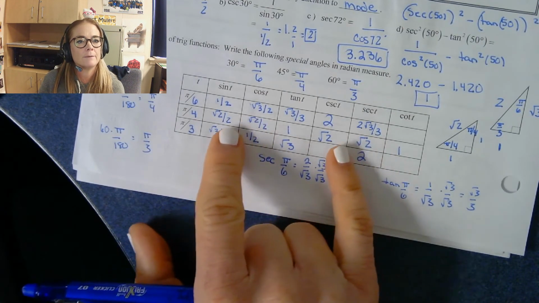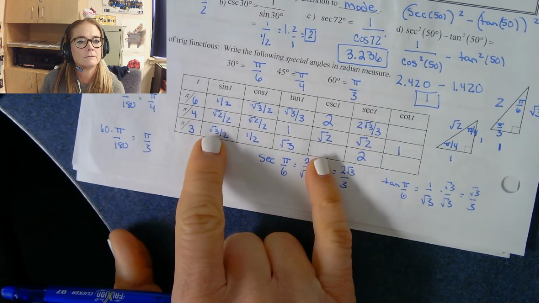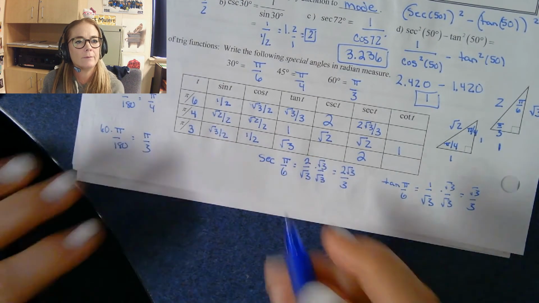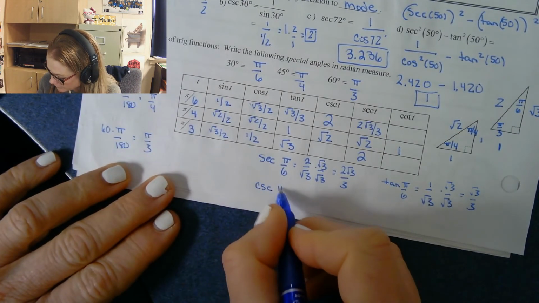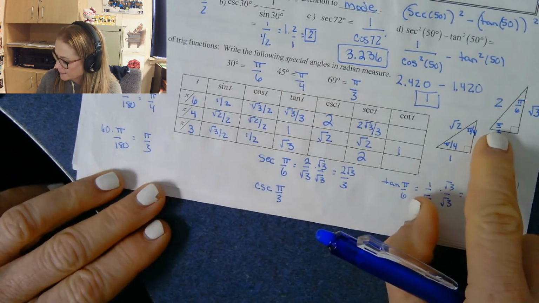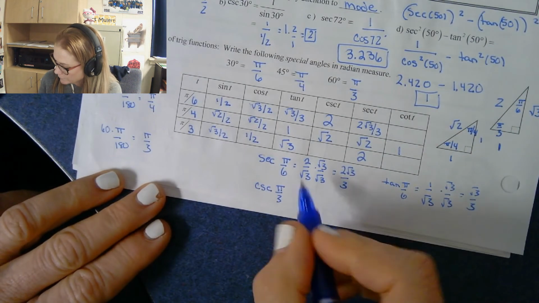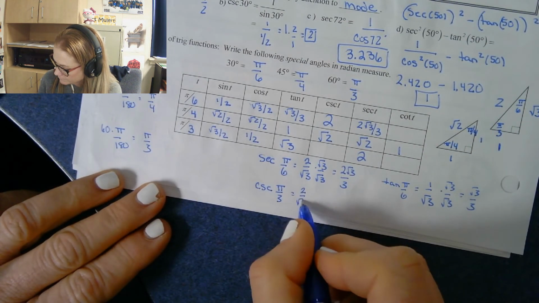So that's going to come into play right here also. We'll do the same for cosecant of pi over 3. Cosecant of pi over 3 would be 2 over root 3. Same thing.